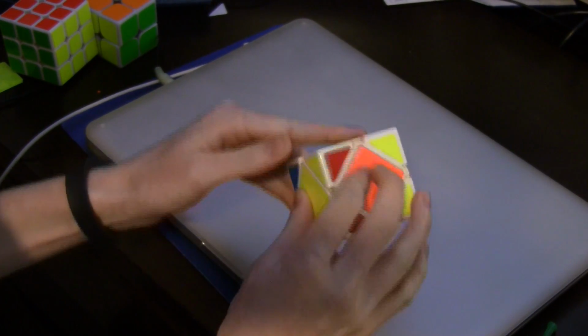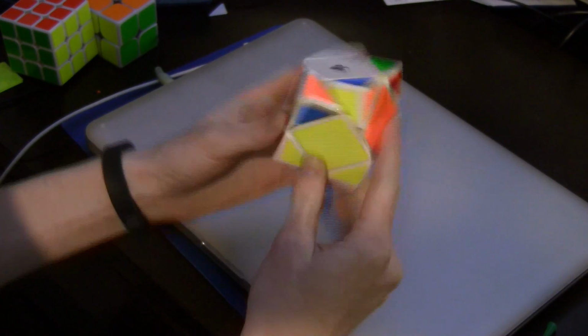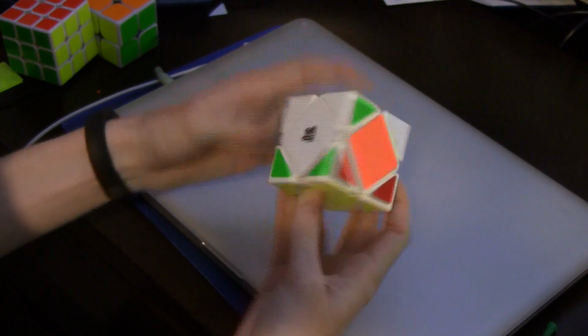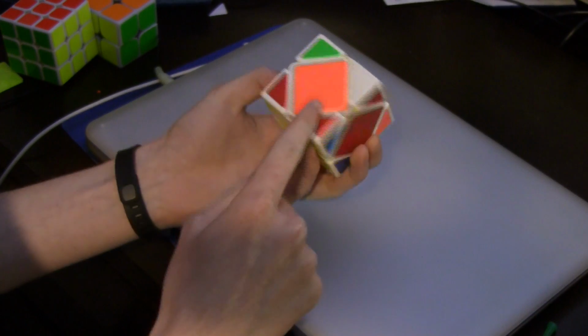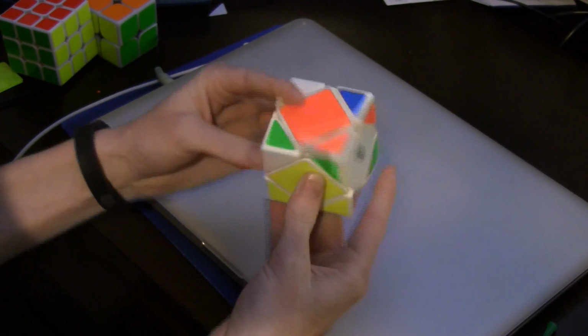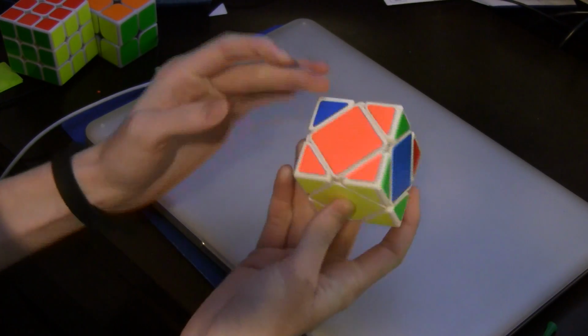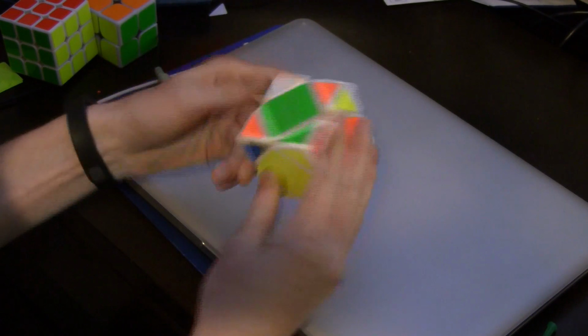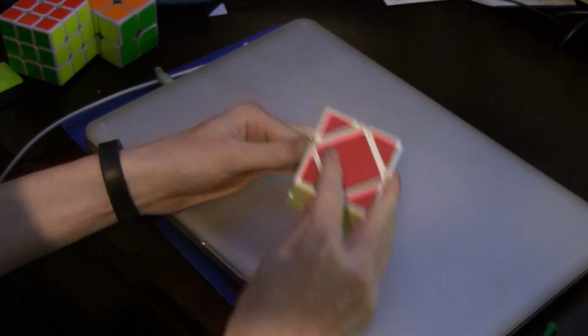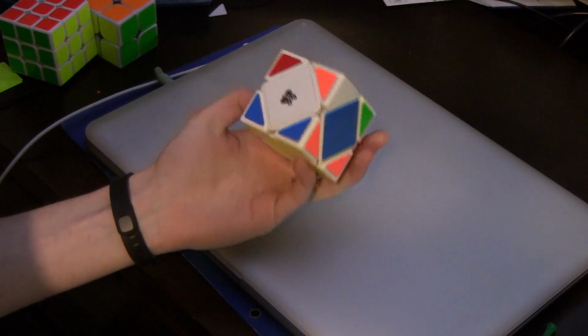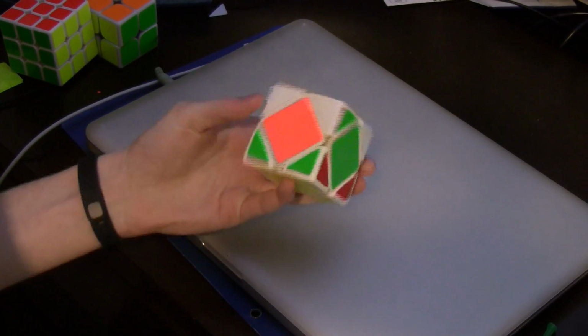So I'll do that a little slower. So one opposite center, sledge, and then you're doing category 3 peanut. Hedge, sledge, sledge.